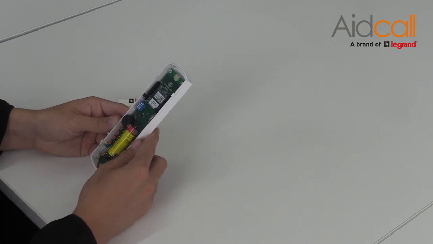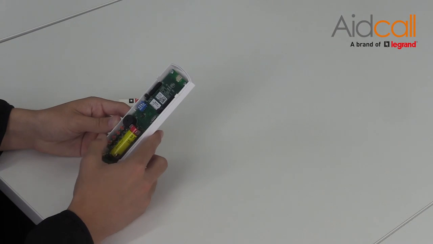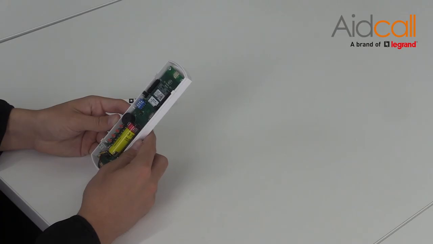The PAN ID can be 0 to 31. This must match the RFE dial switches 1 to 5. Press the Enter button to confirm. The LED will start flashing red, amber, green to indicate the current house code.